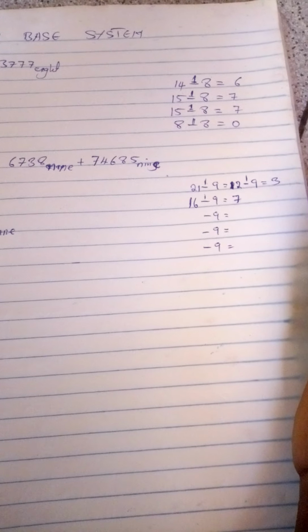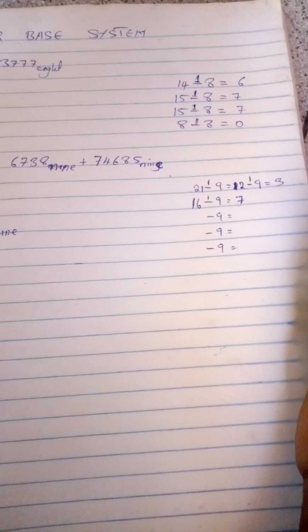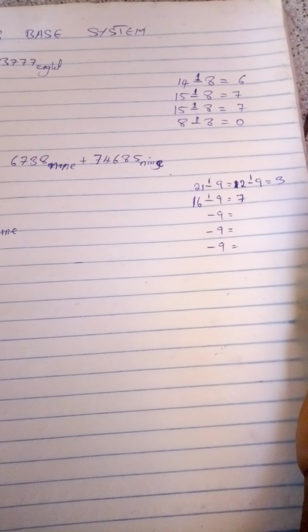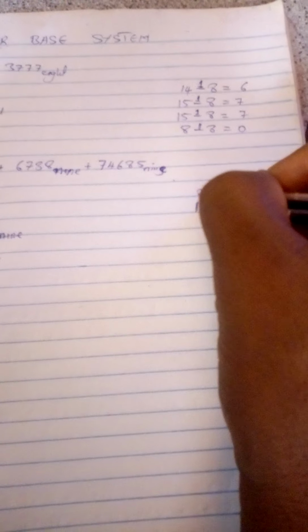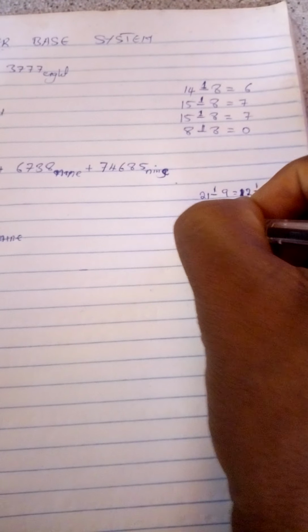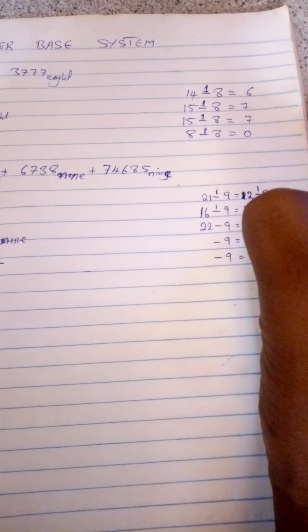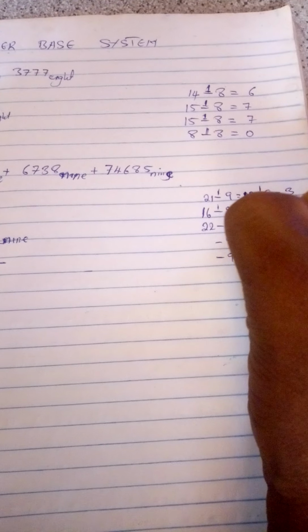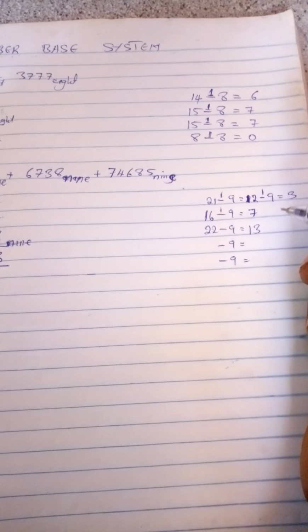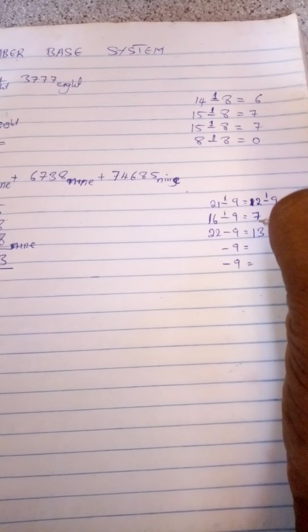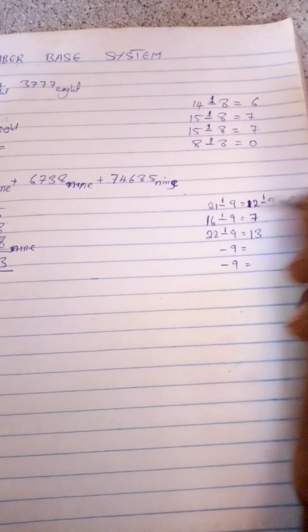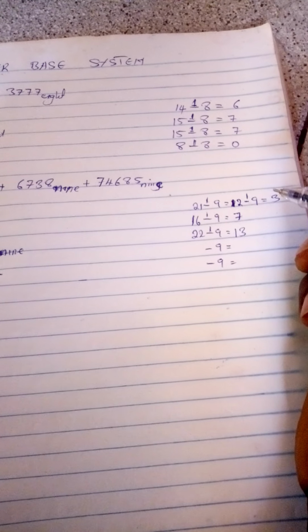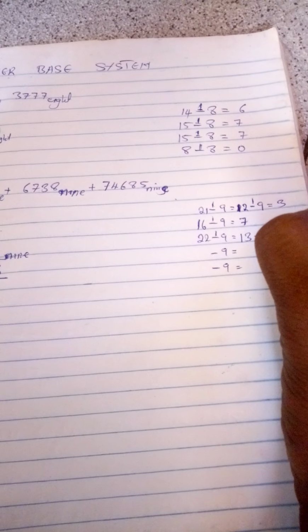And let's move down to the next one again. 6 plus 7 is what? 13. 13 plus 8 is 21. 21 plus the remainder we have here, we have 22, right? 22 minus 9 is 13. Are we there now? Is 13 up to 9? It is even more than 9, right? You have to break it down with the same 9 again.